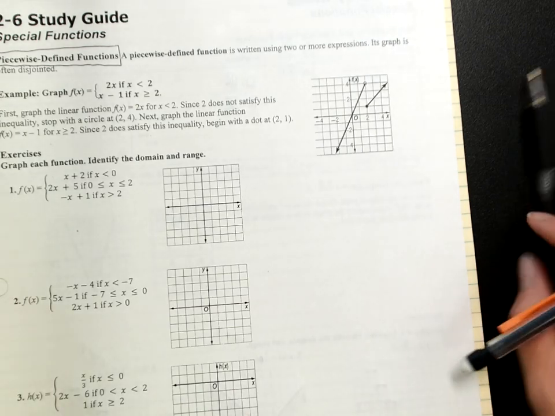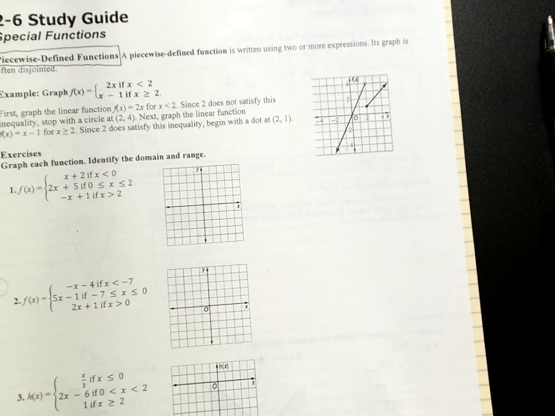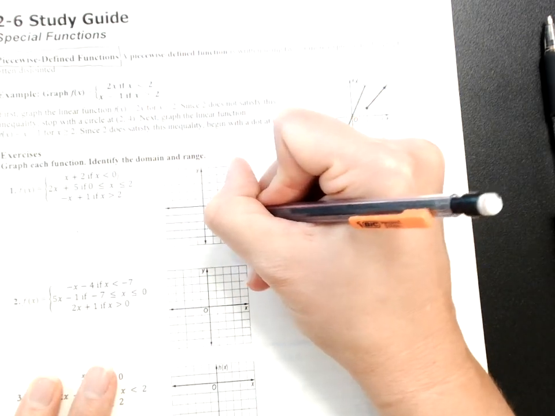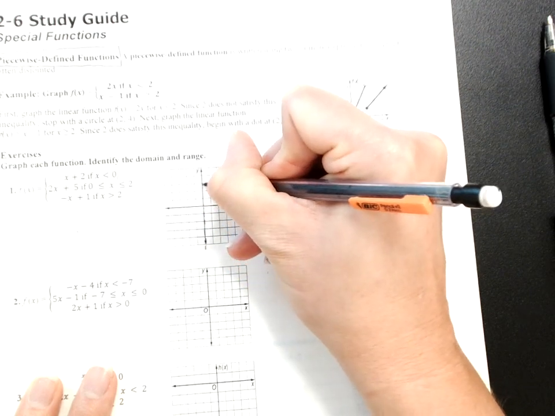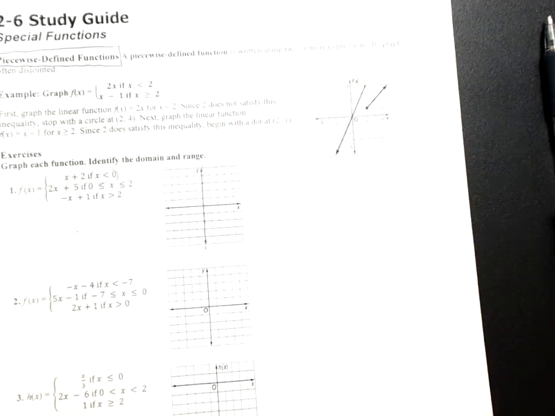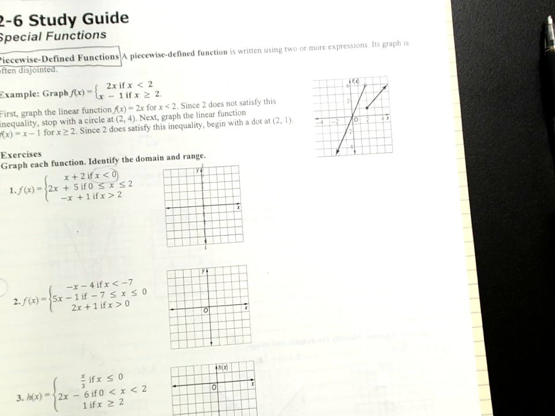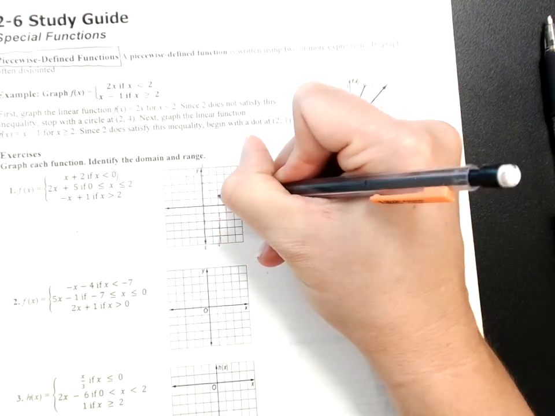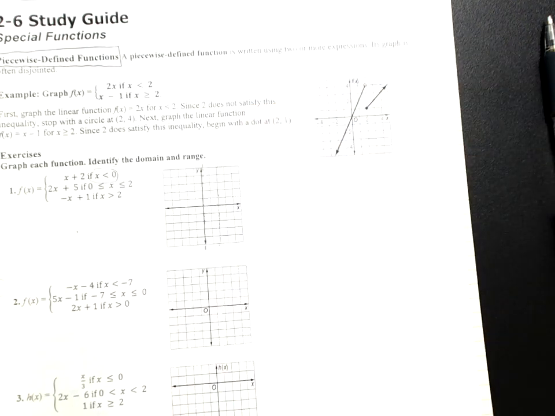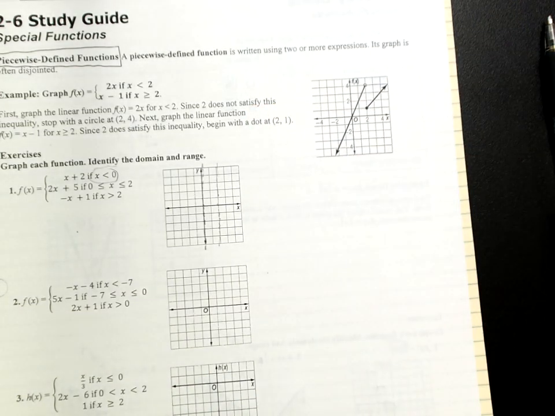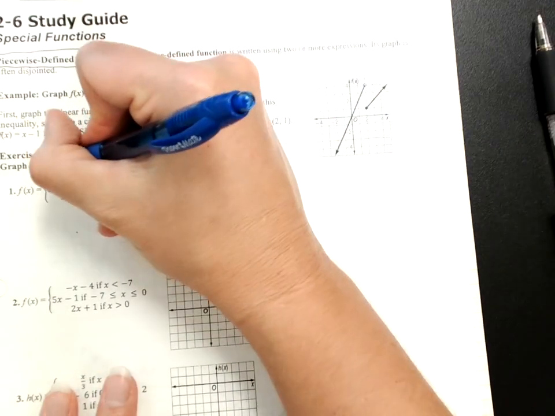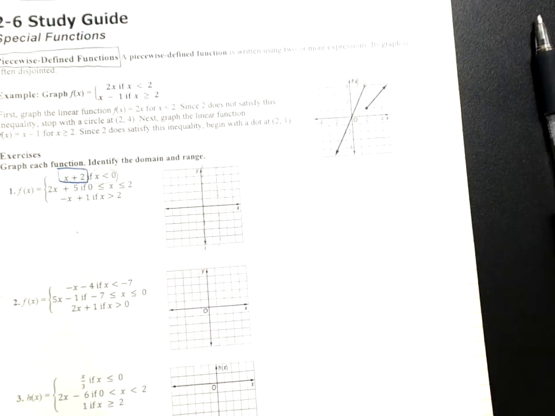So first thing I traditionally like to do is mark out my domain here. I have one equation for when x is less than 0, that's right here. Just drawing a dotted line to help me out. The other one is between 0 and 2, and then from 2 on to infinity. So I'm going to start with our first equation. I'm going to do that one in, how about blue? Just graphing the line x plus 2.